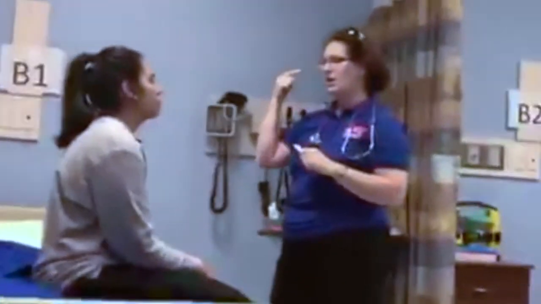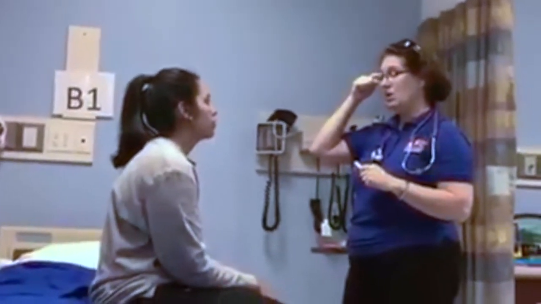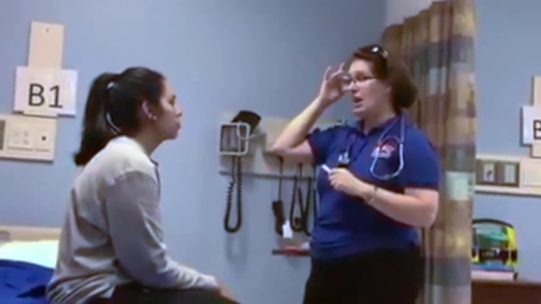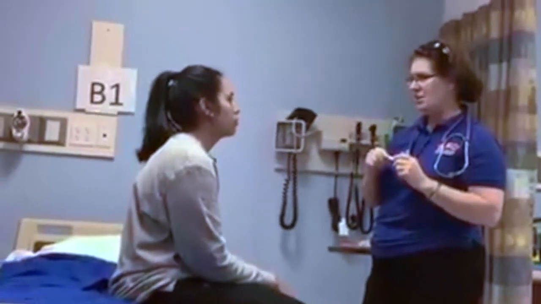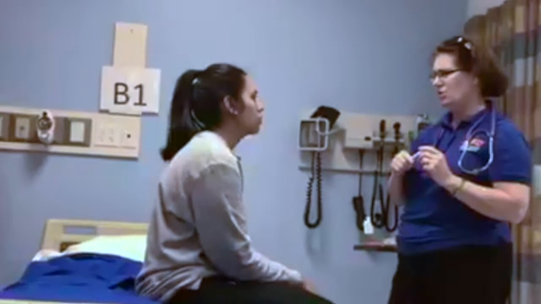That's called consensual. Now, Perla, I'm looking for pupils. Also, when I'm assessing, I'm looking at where the lid location is. It should be covering part of the iris, but not part of the pupil. So now I'm looking at pupils equal, round, reactive to light and accommodation. We know that I've already assessed their size. They're equal, they're round, they react to light, but now I want to add the accommodation part to it.